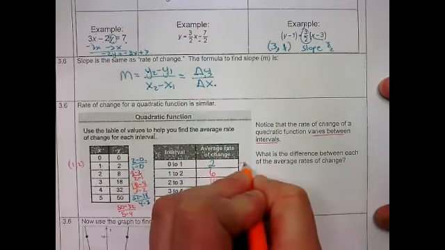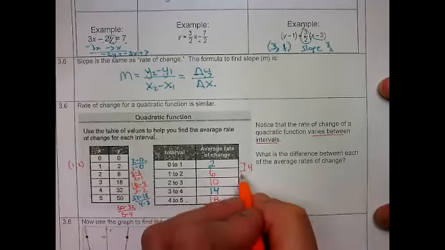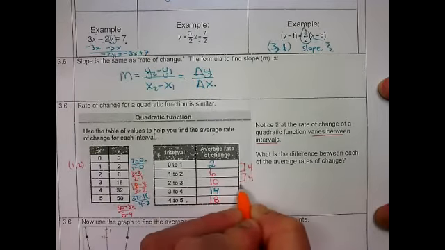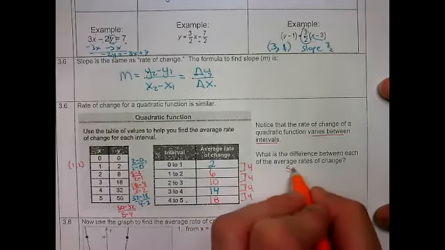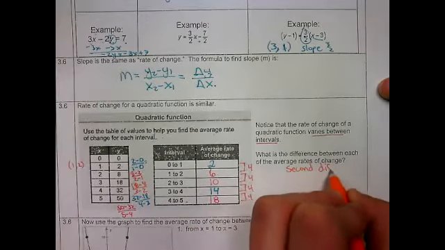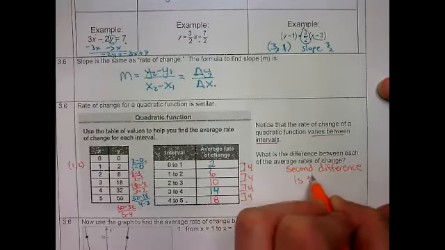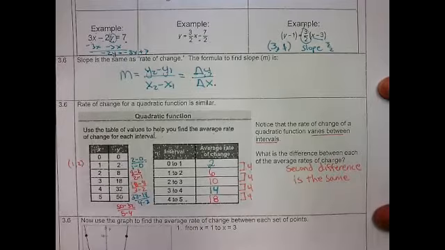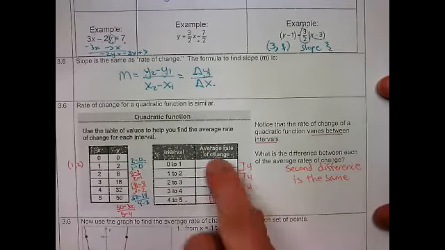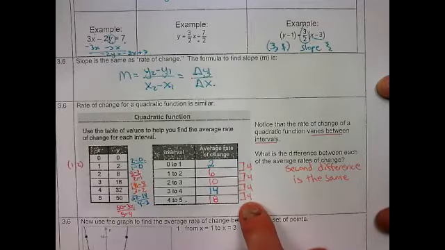In other words, what's the difference between these two? The difference between these two is 4. The difference between these two is 4. 4 and 4. This is called the second difference. So your second difference is the same in a quadratic function. Using a table, we can find our average rate of change, and then we can find our second difference, or the difference between the average rates of change.